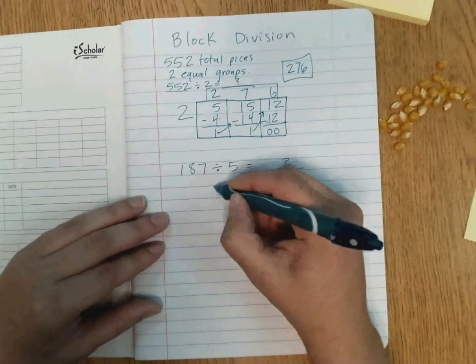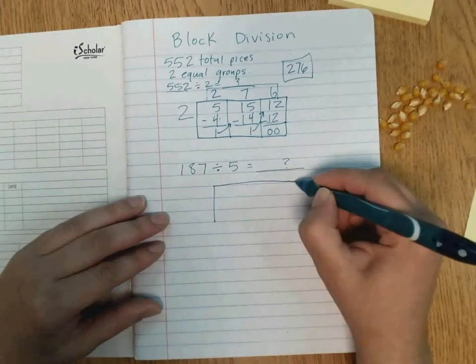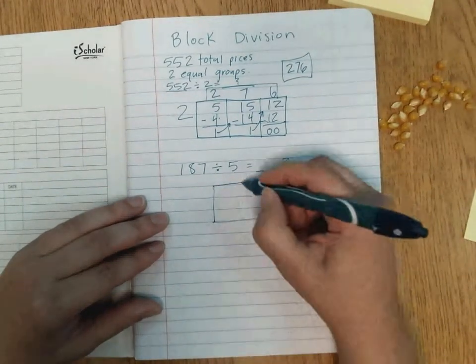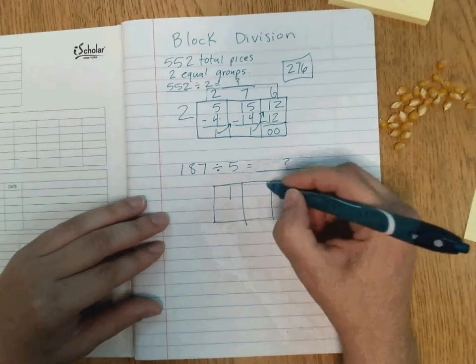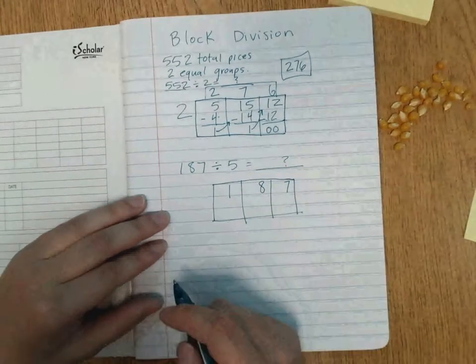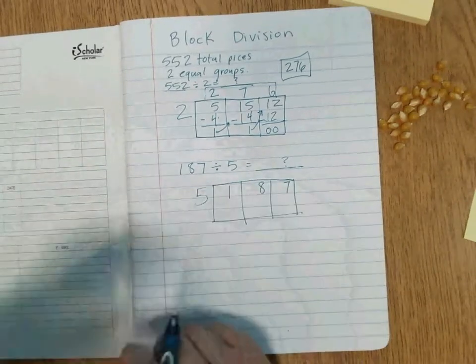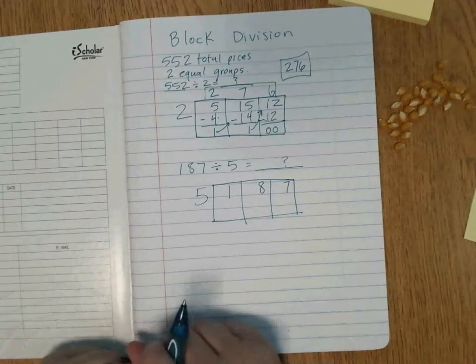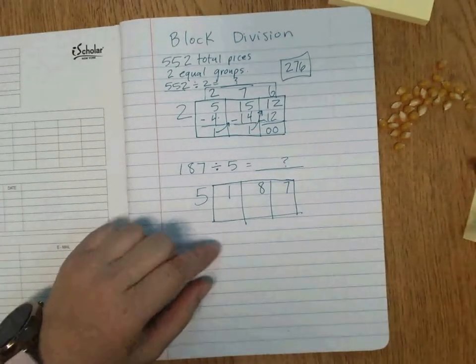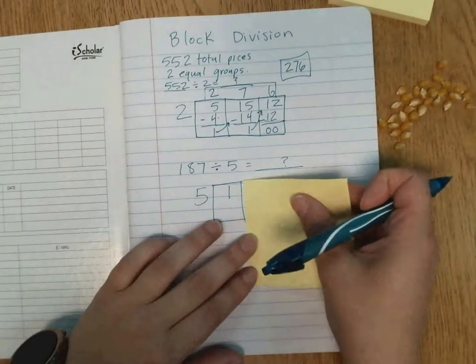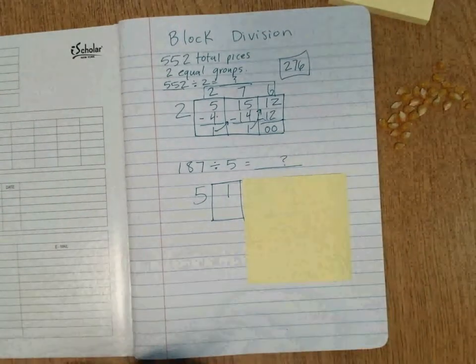So I'm going to make my block. I'm going to put 187 in the 3 squares, and I'm dividing it into 5 equal groups. So the 5 goes on the outside. Again, use a sticky note if you want to, or just kind of take it one block at a time.